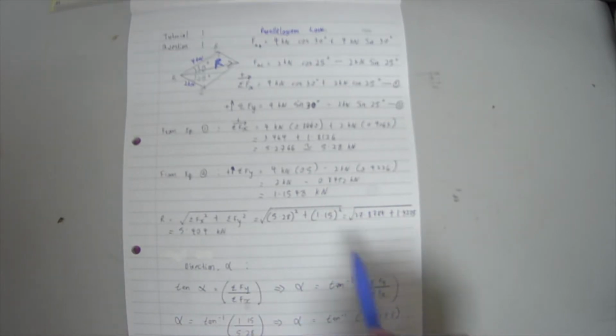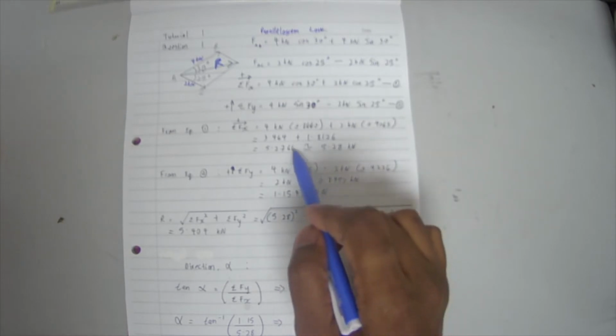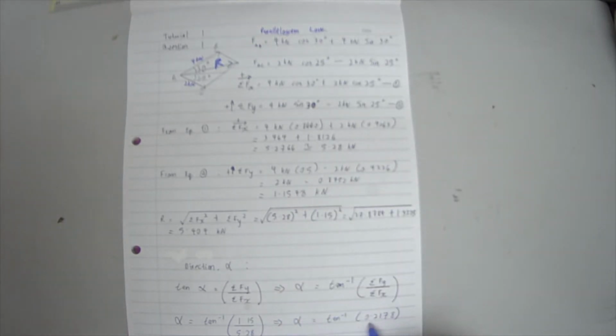Tangent alpha equals the summation of forces along the y-axis divided by the summation of forces along the x-axis. So alpha equals the inverse tangent of the summation of forces along the y-axis over the summation of forces along the x-axis. We substitute the Fy value and Fx value here, and this is the value for the inverse tangent.